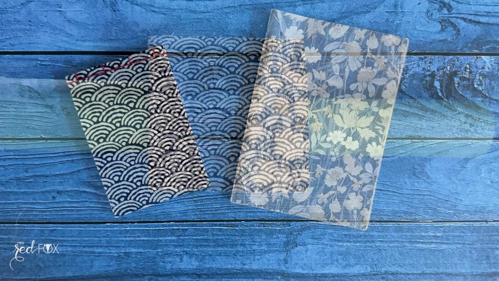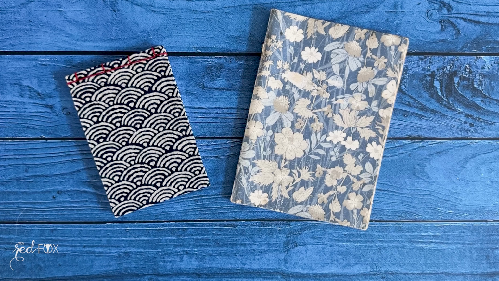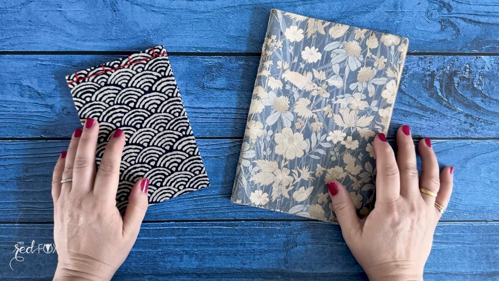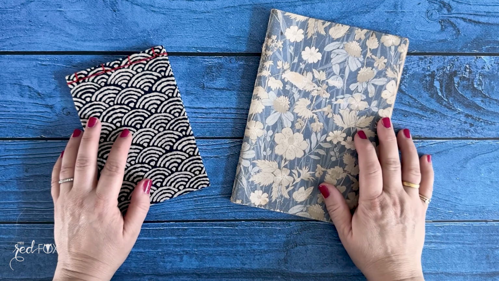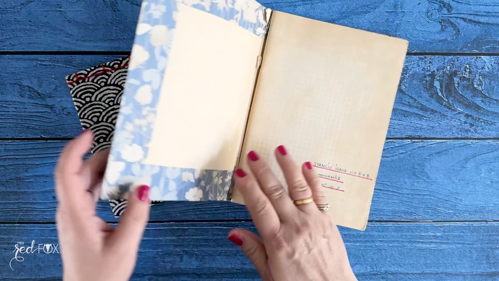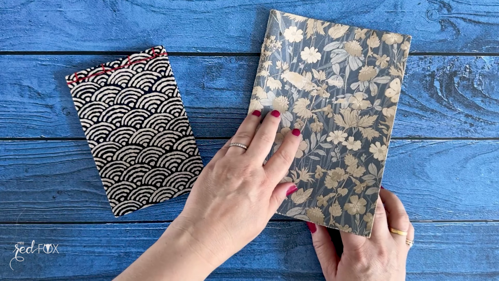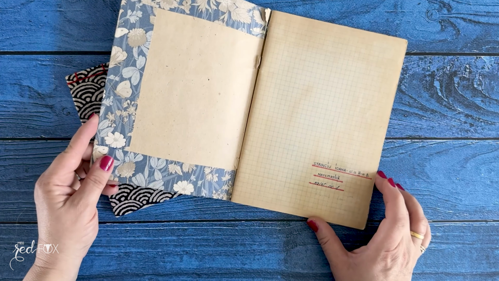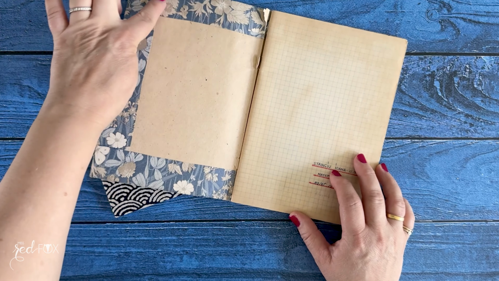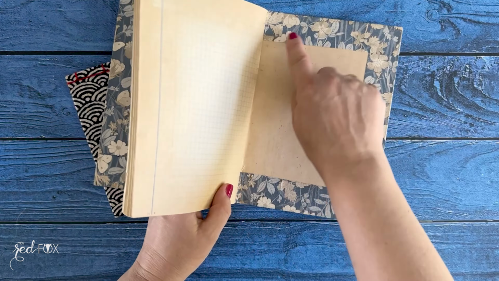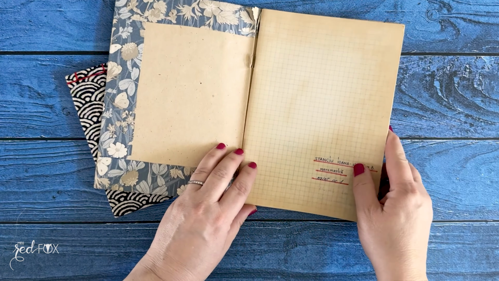Turn-ins. Turn-ins are parts of the covering material folded over the board edges and glued to the inside. You can see them very well here. This is a notebook of mine that I covered in wallpaper when I was in third grade. And these are the turn-ins. Very visible.